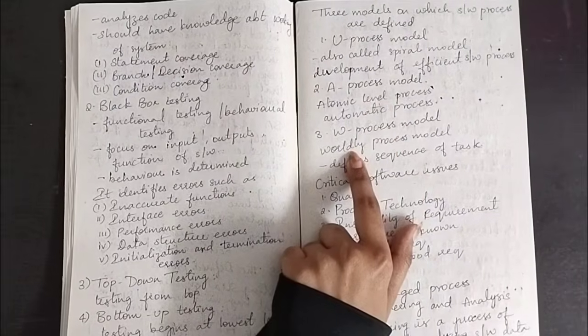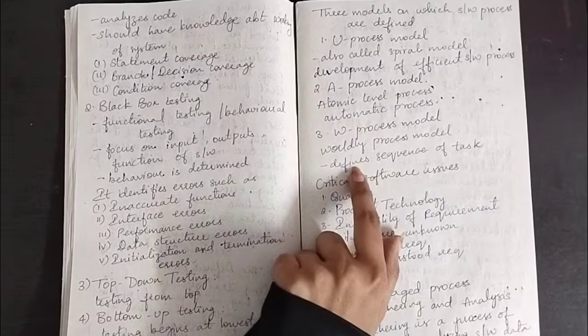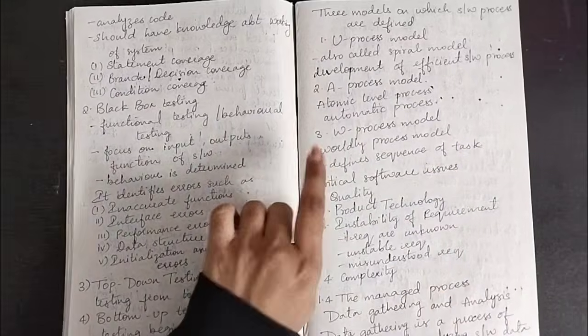Next is W, the waterfall process model. What happens here? It defines a sequence of tasks line by line. The tasks are defined here.